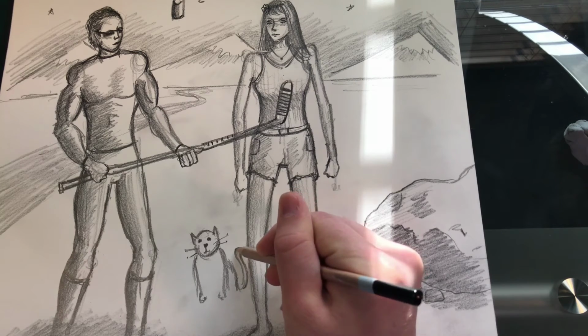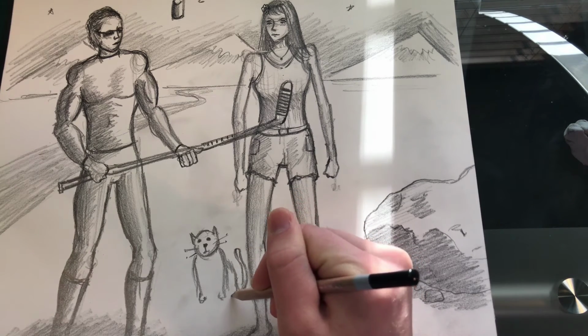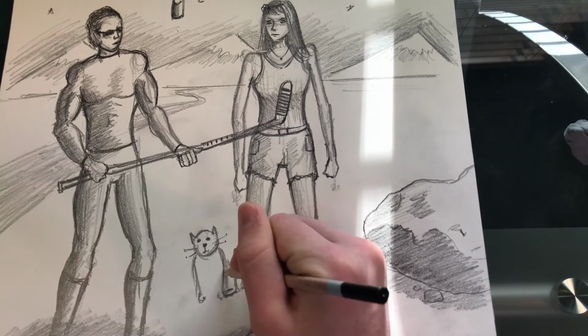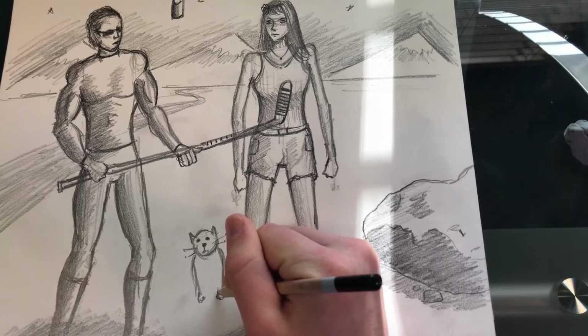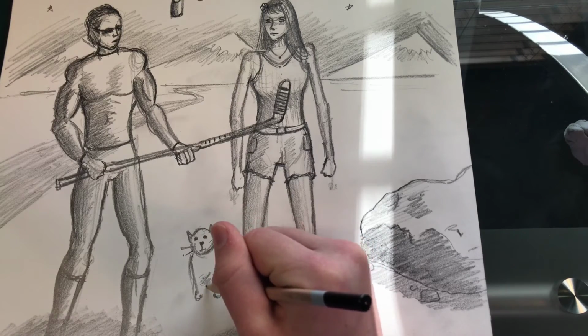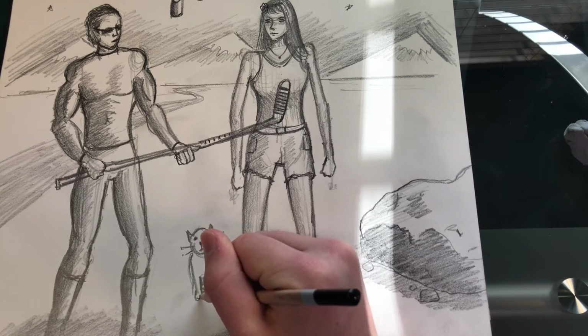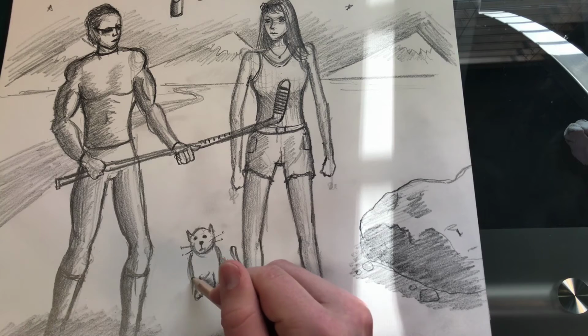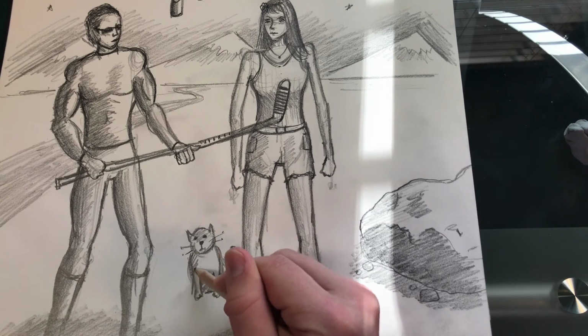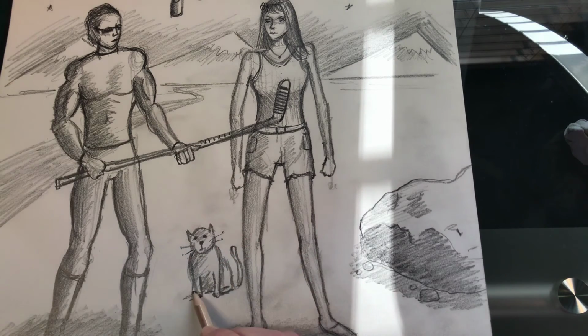Give him a tail. There's our fun little cat. Give him some shadow.